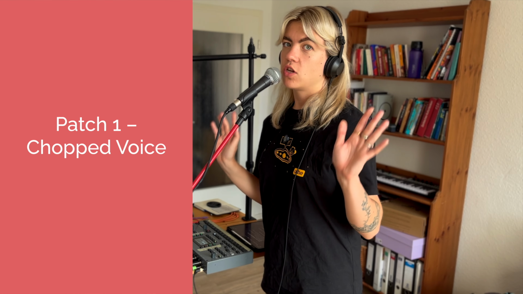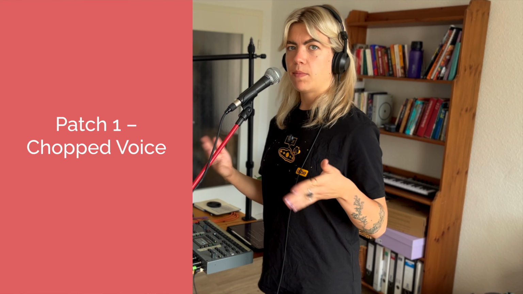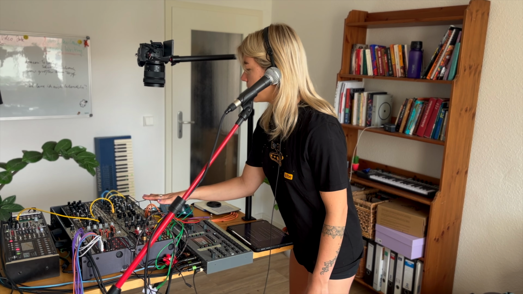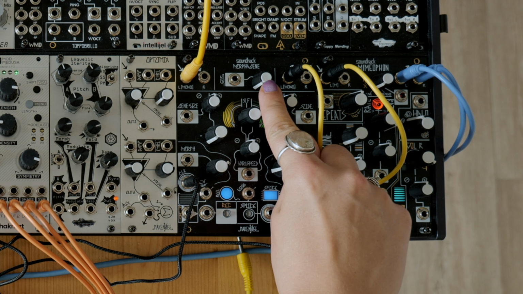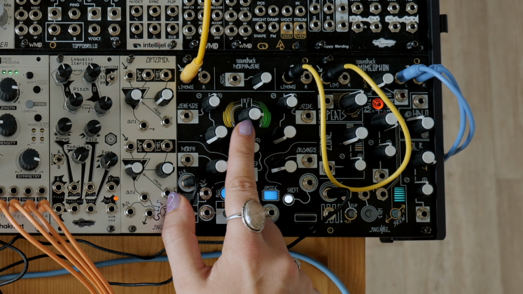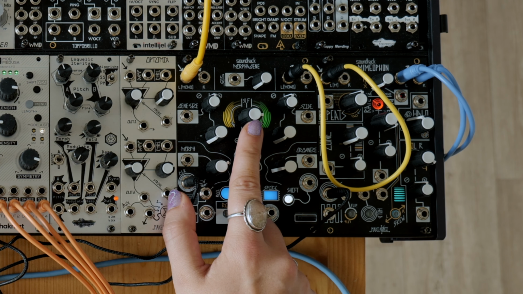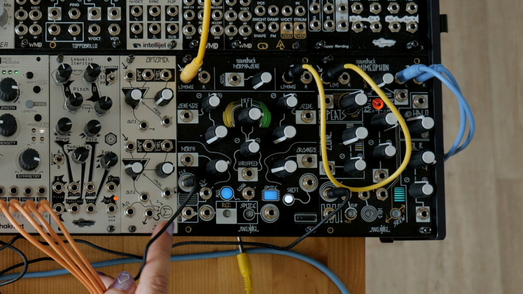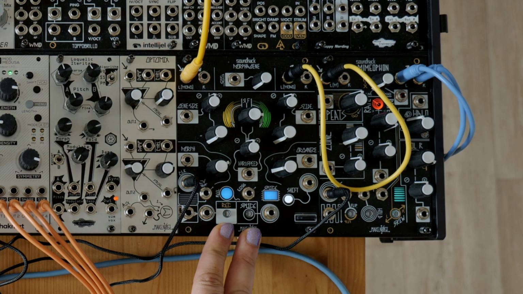For this patch, I want to do some rapping vocals and chop them rhythmically. So let's set this up for recording. We gotta turn the SOS button all the way to the left. This knob has to be on 3 o'clock to the right. And there are different ways to record.